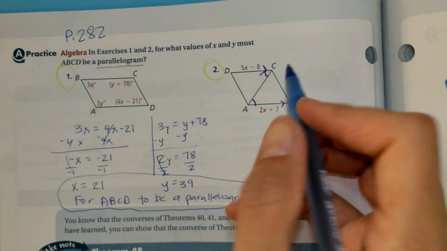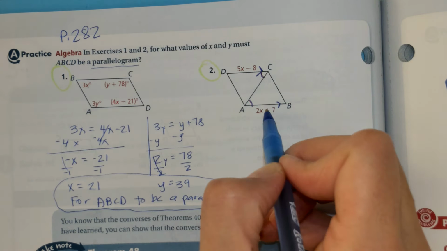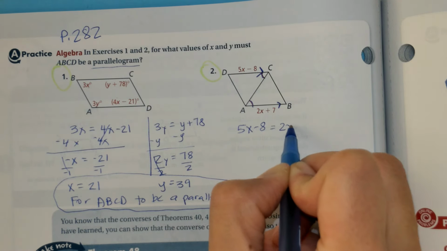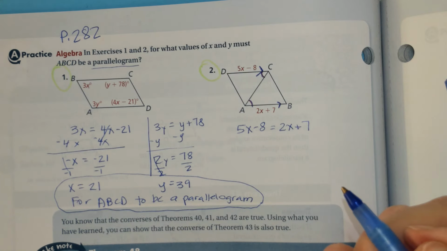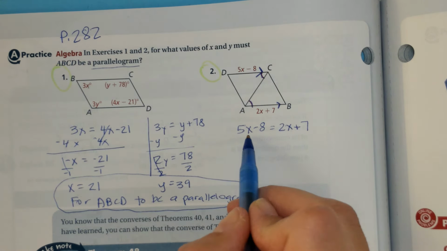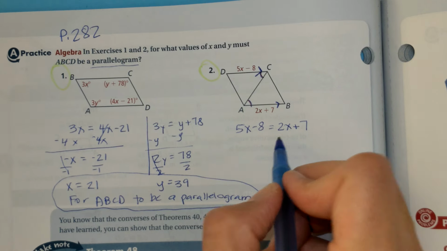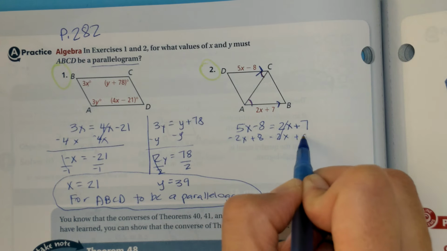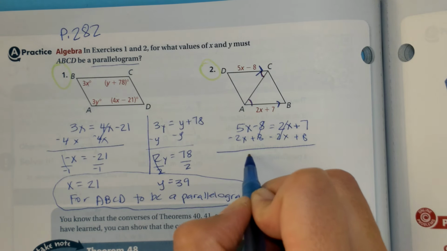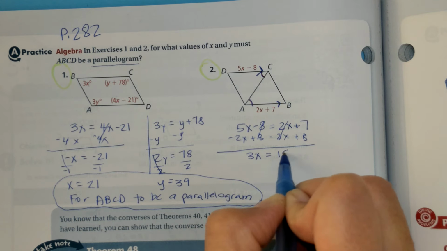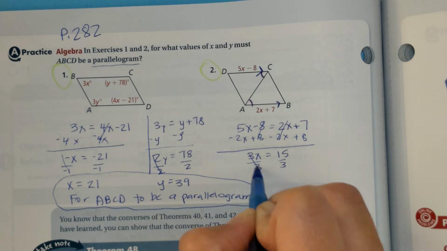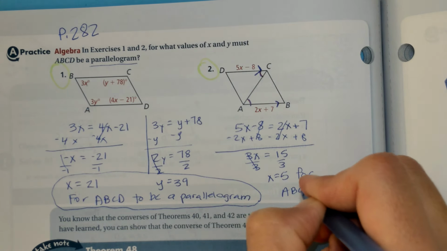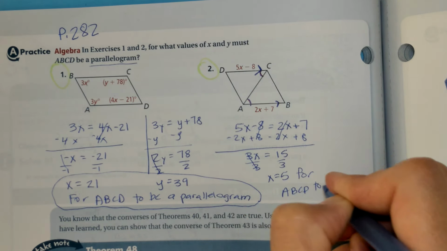So I already know that one pair of opposite sides is parallel. Let's see if they're congruent. So to be congruent, 5x minus 8 would have to equal 2x plus 7. And I would just have to solve and see for what value of x this would be true. So subtract 2x, and then I would add 8 to the other side. So 5 minus 2 is 3x, and then 7 plus 8 is 15. Divide by 3. X would have to equal 5 for ABCD to be a parallelogram.